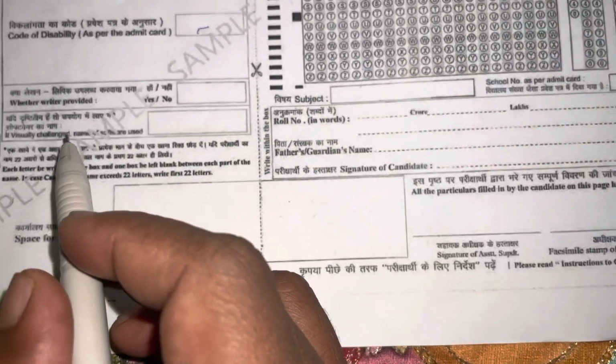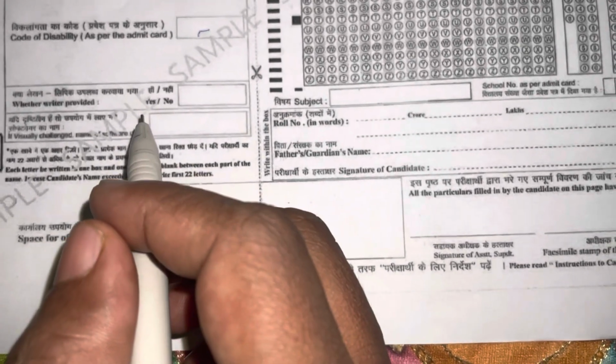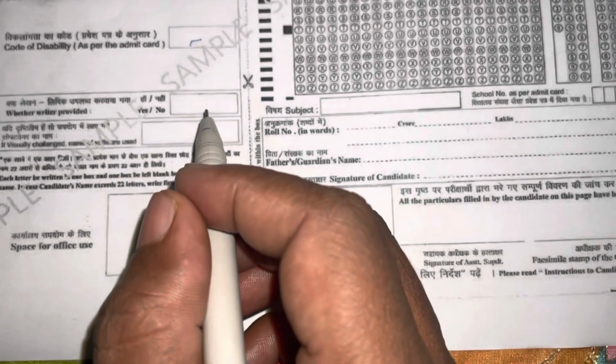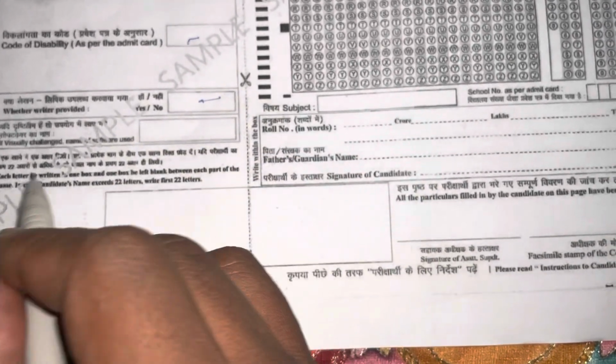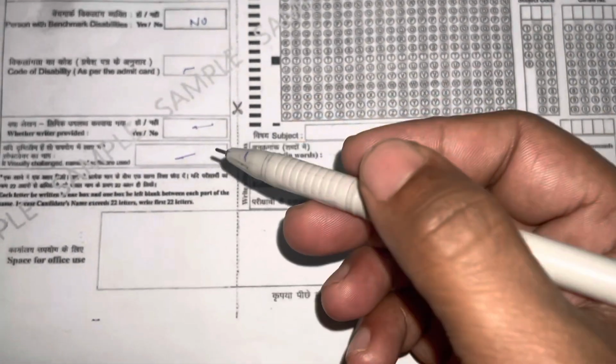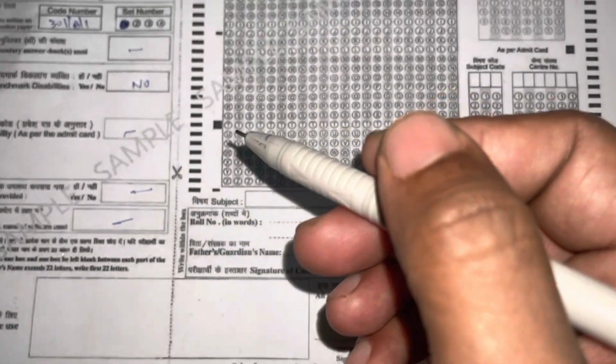And here, whether the writer is provided with a scribe. If a scribe is given for blind people, then you can write yes. If not, you can write no. For visually challenged people, you write yes. If you are taking any scribe, if visually challenged candidates are there, then you will write the particulars as per the invigilator's and admit card directions.